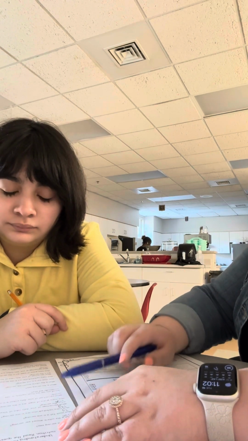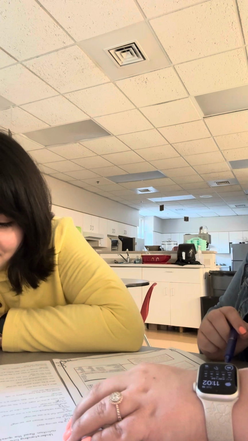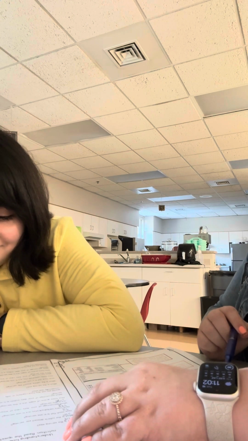Good job. Okay, how many grams of sugar are in this serving? So now we gotta find sugar. Where would we find sugar? It's kind of having us jump around now on that food label. 5 grams. Okay, good.